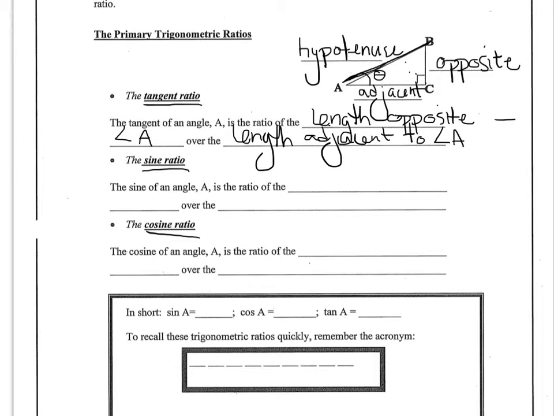So the way that we write this, often you'll see TOA. You might recognize this from the last set of notes. TOA. So T is the tangent, O is opposite, A is adjacent. So it's a way to remember this exact sentence.